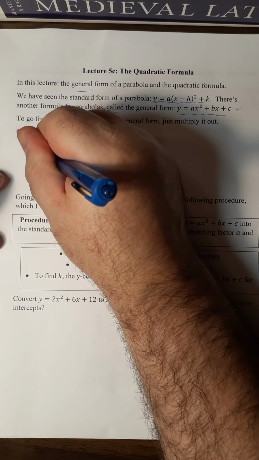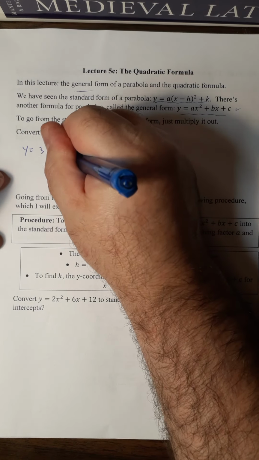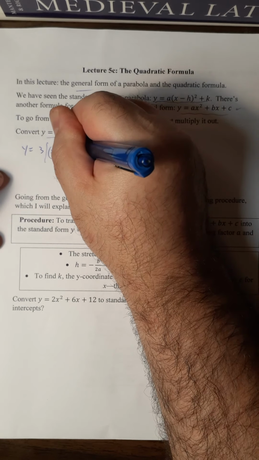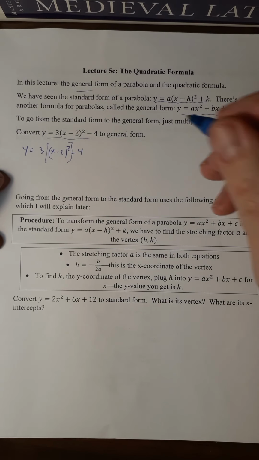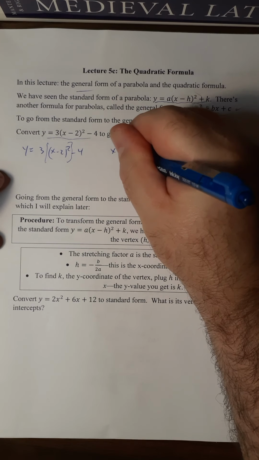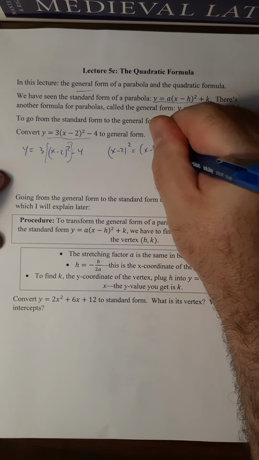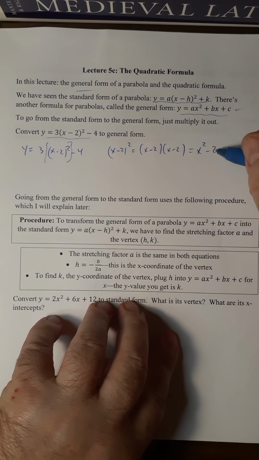So here y equals 3 times (x minus 2) squared minus 4. The 3 is times this whole thing, so we'll put that in a little bracket and do a side calculation. What's (x minus 2) quantity squared? Remember that squaring something is multiplying it by itself. So we get x minus 2 times x minus 2. We have to FOIL that out: x squared minus 2x minus 2x plus 4. First, outer, inner, last. And that's x squared minus 4x plus 4.